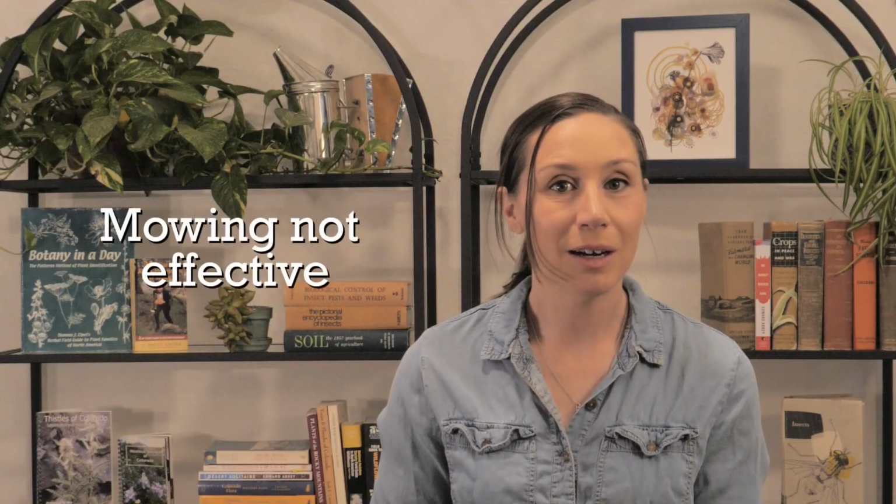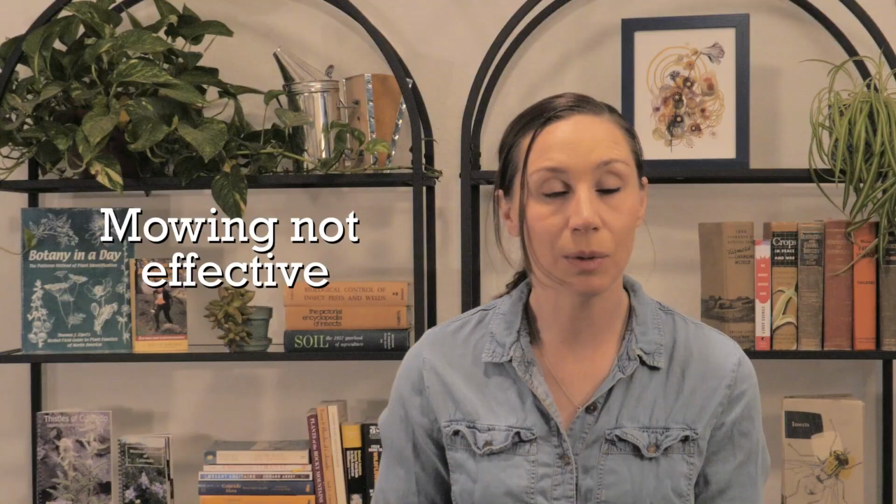Mowing is not typically beneficial, as it can both spread seeds from already flowering plants and also cause the plants to just flower lower to the ground. Herbicide can be used on rosettes at any time of the year, but can also create patches of bare ground where invasive weeds are the most likely to grow.